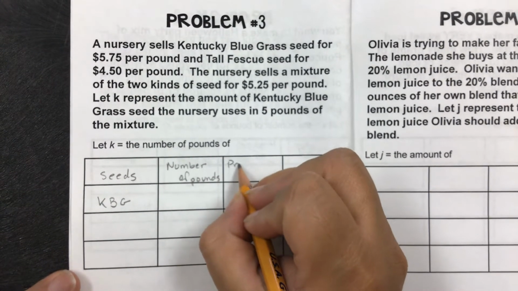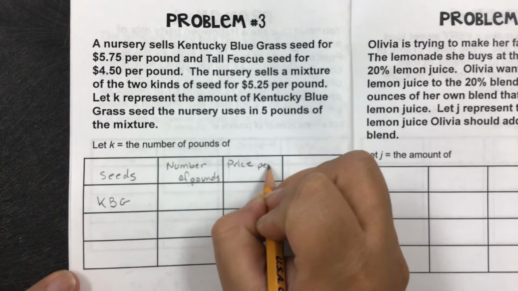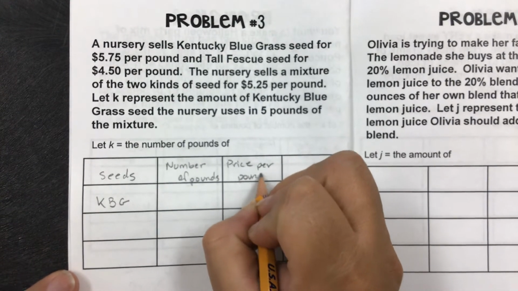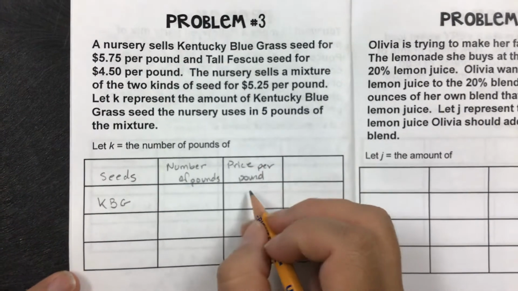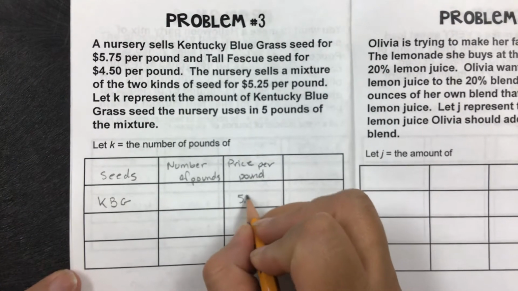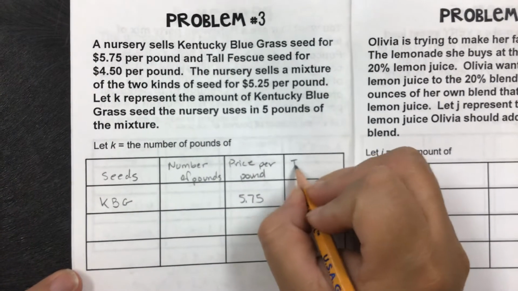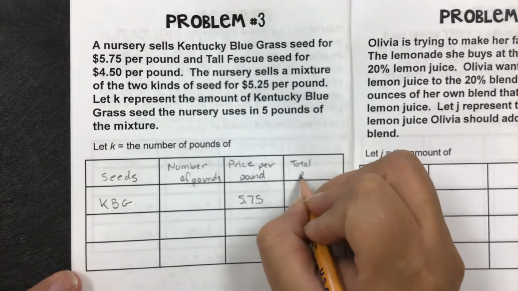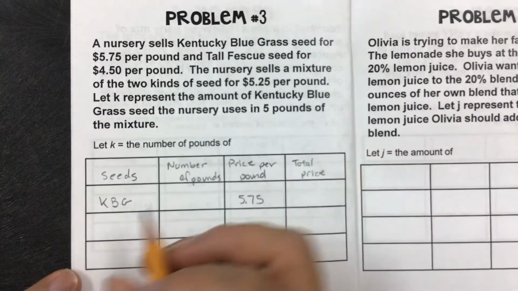This is price per pound. And this one equals $5.75, and total price is what we're gonna have to fill in later.